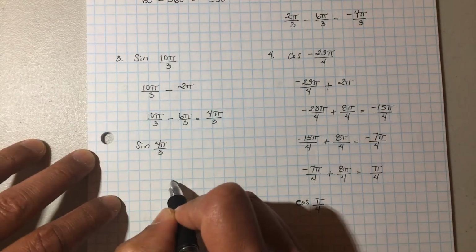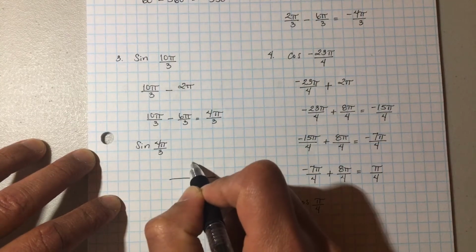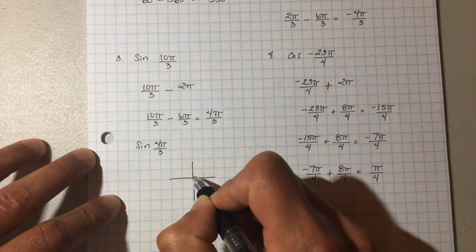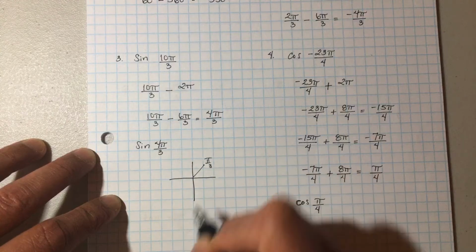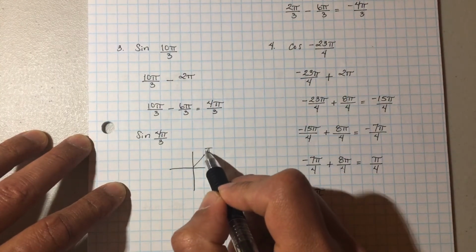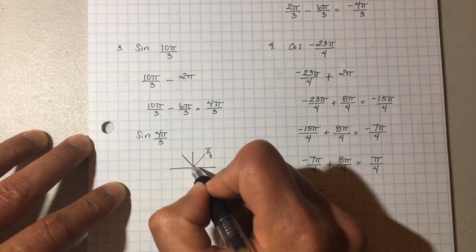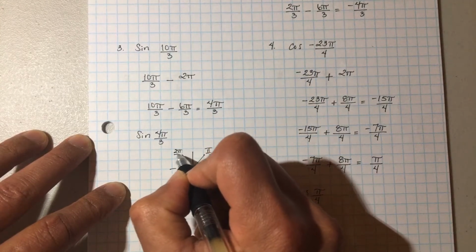Watch. If I do this, remember your unit circle, and hopefully you guys watched the other video. Pi over 3 is over here. Pi over 3 is over here. And then 3 take away 1, that means that's 2. 2 pi over 3 is over here.